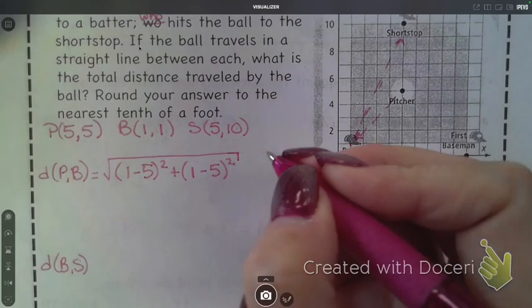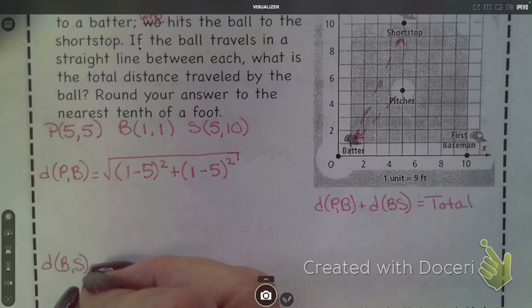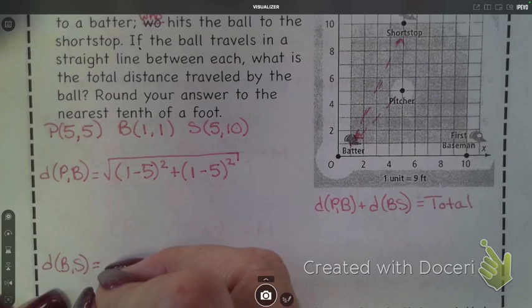So I want you to set up the next one. We're simplifying in a second, but I want you to try to set up the batter to the shortstop.